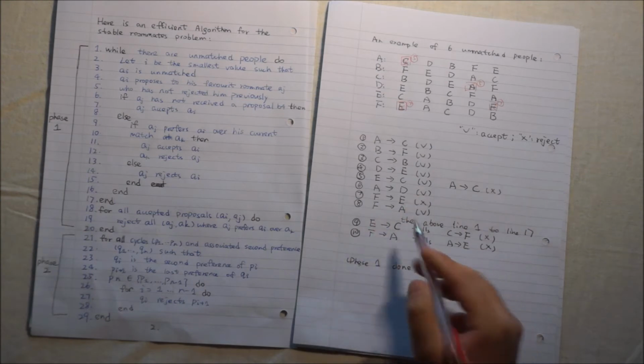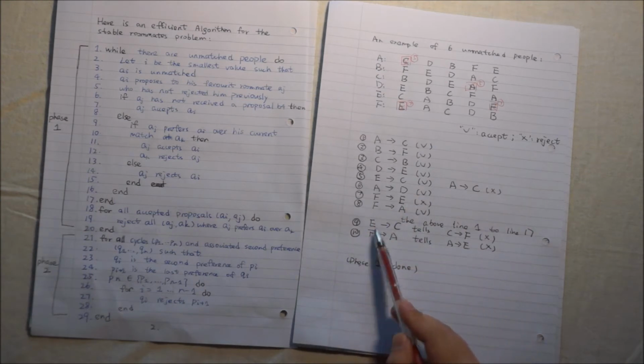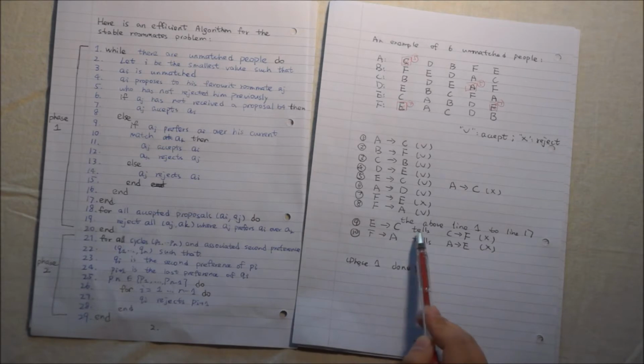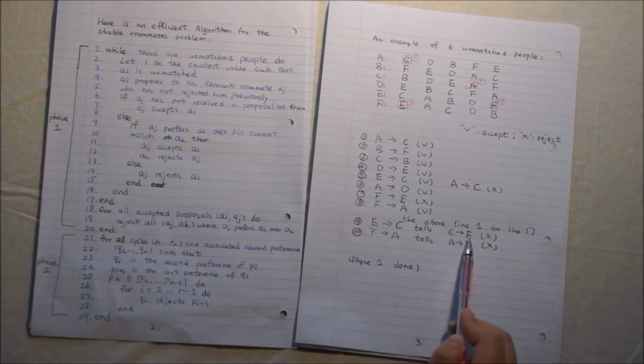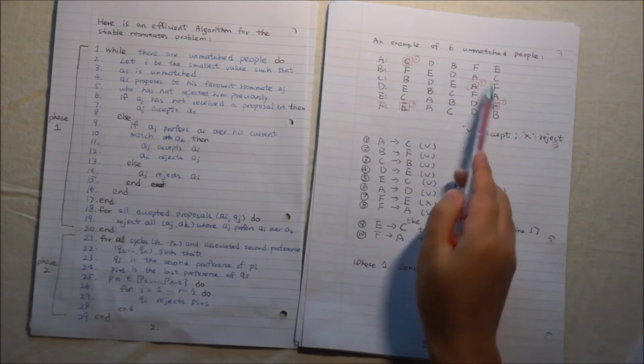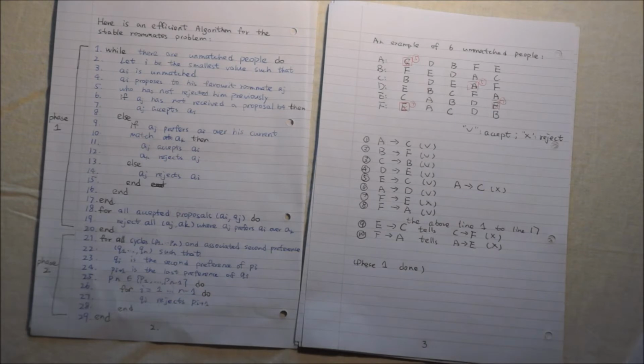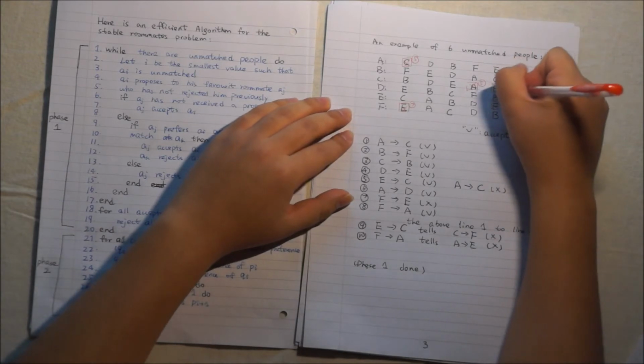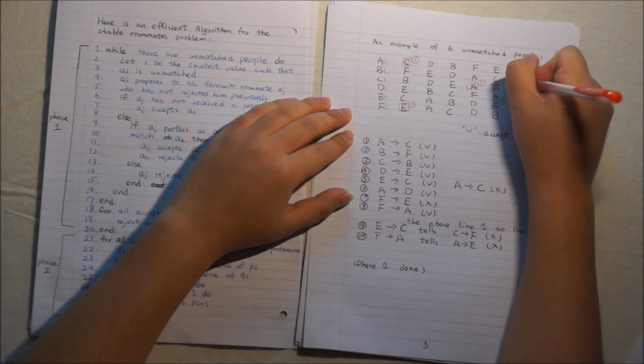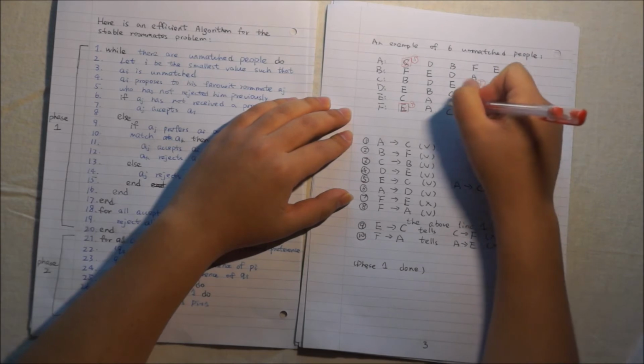Let's continue. The 9th step is that E to C tells us that C to F will be rejected. That is because C and F cannot be partners in any stable matching. So we do the same thing, C to F and F to C.